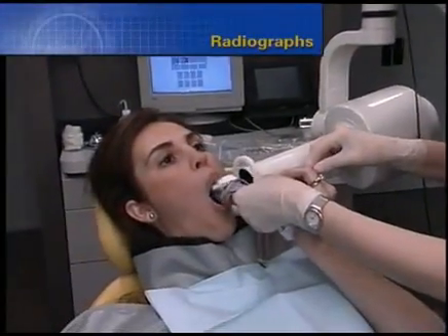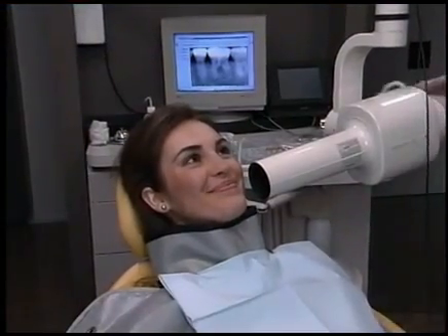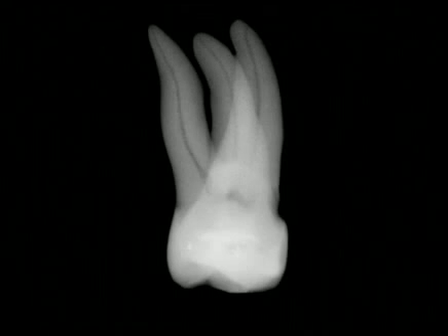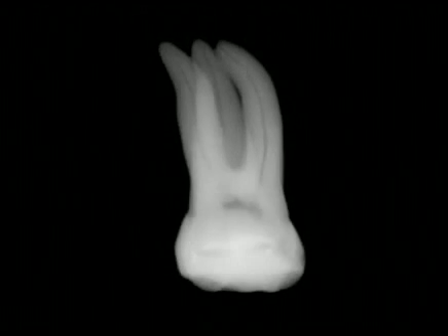Clinicians should take 3 well-angulated radiographs prior to initiating treatment in order to better appreciate the three-dimensionality of any given tooth. From an endodontic standpoint, preoperative film should include mesial, distal, and straight-on angles.